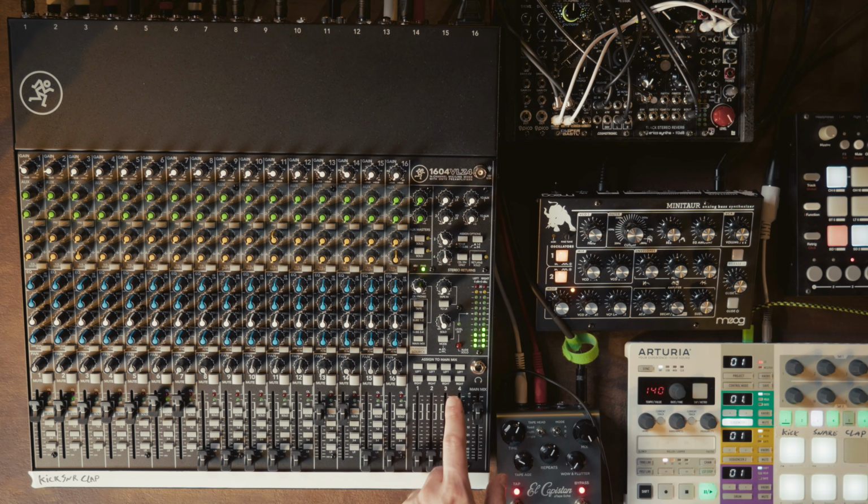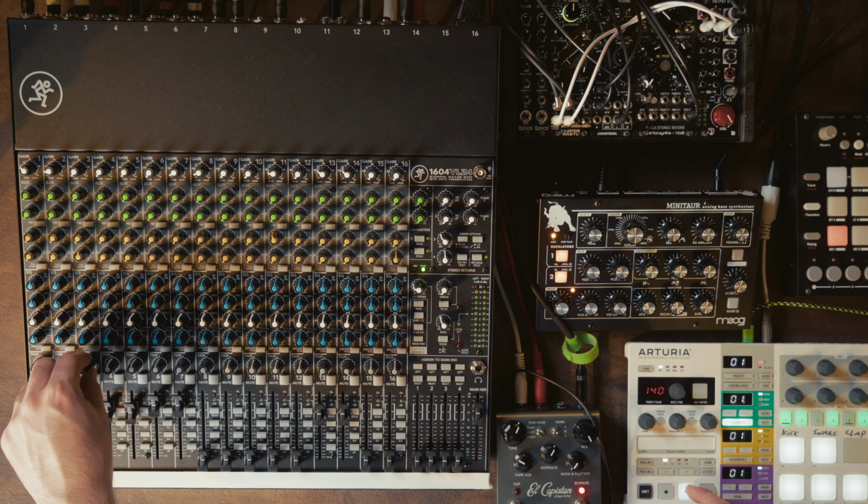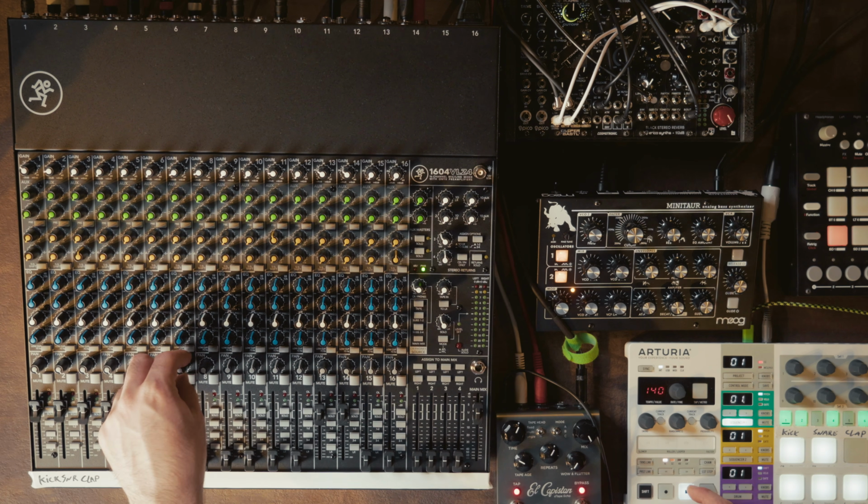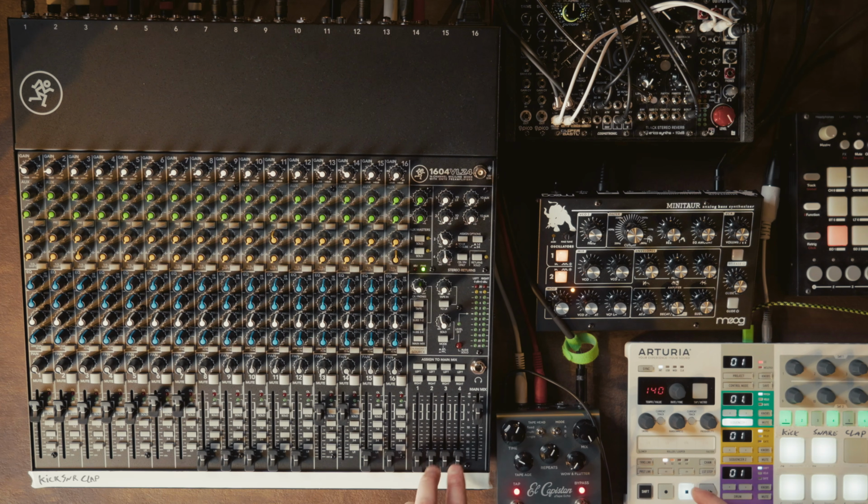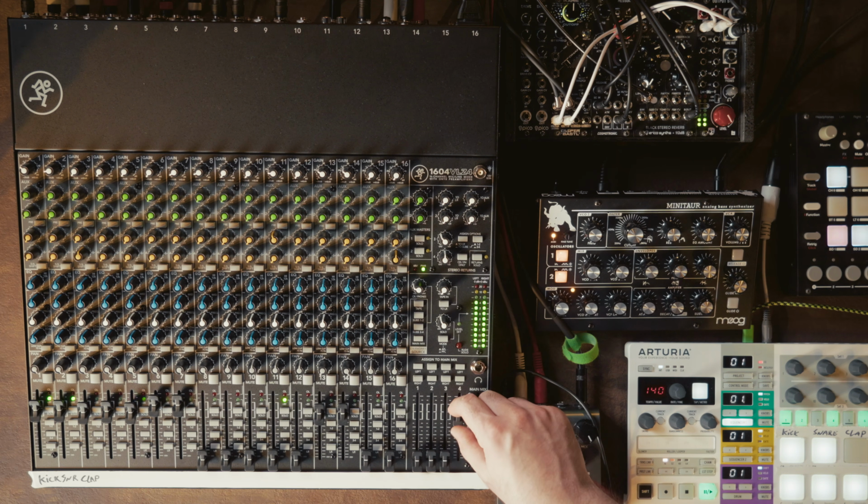So now it's mono. But it also sends it to channel 3. So in that case I need to pan these channels to the right. So now it should only appear on channel 4. But yeah, now I've got a group fader for the drums.